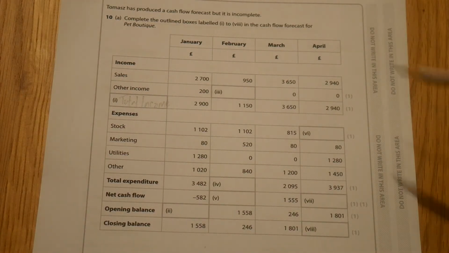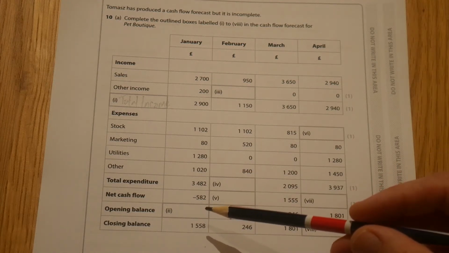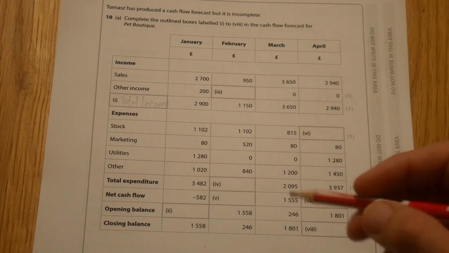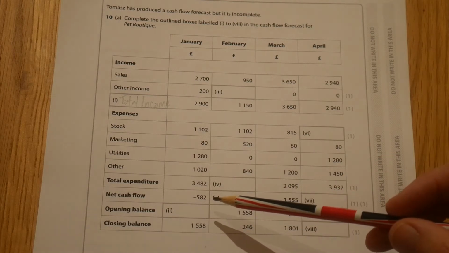Let's then run through each of these in turn. Again, if you want to pause the video and have a go at this in your own time, go for it. First up, we've got the opening balance. To calculate our opening balance, we can see that we've got the closing balance and the net cash flow position.